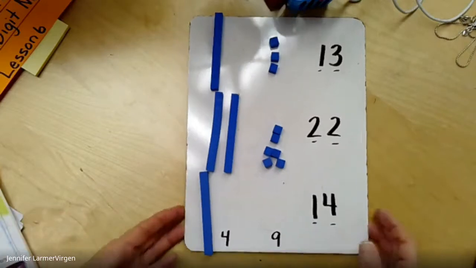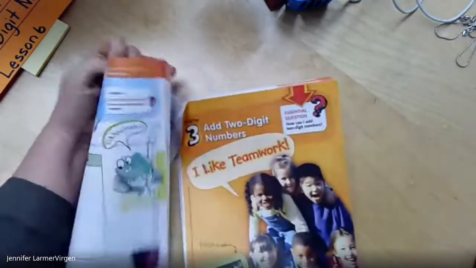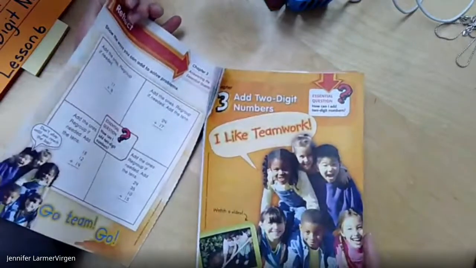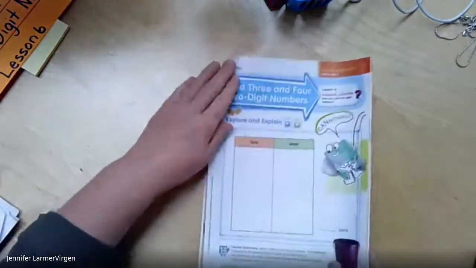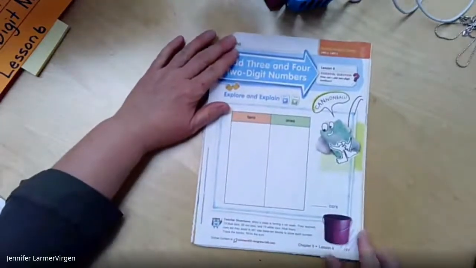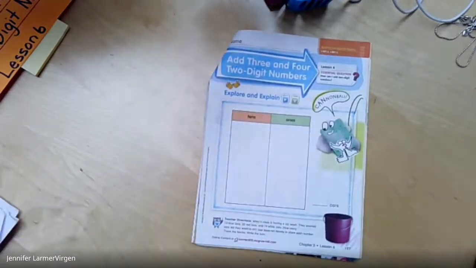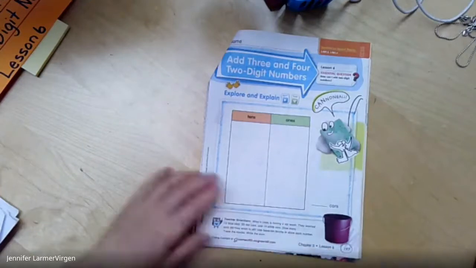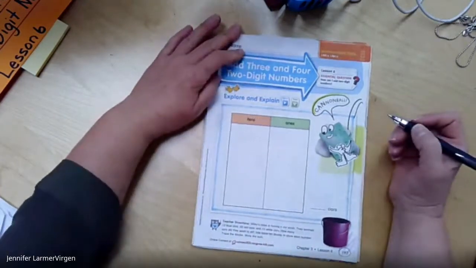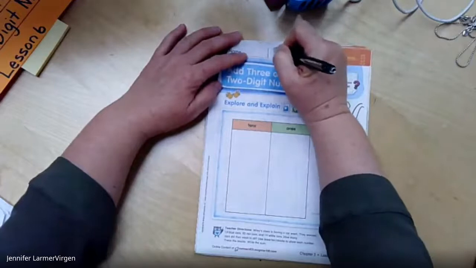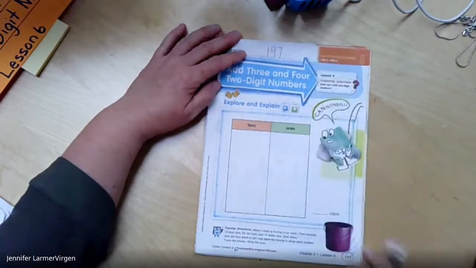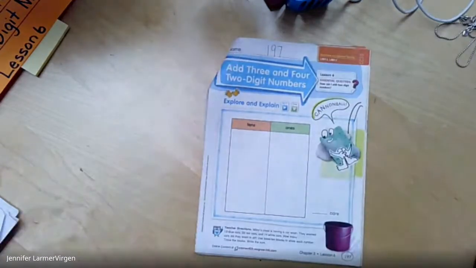So now what I'd like you to do is open up your Chapter 3 packet, adding 2-digit numbers, to page number 197. Here's 197, and I will write it bigger up at the top of the page. And what we're going to do is the exact same problem.